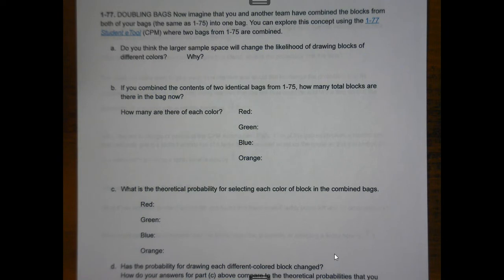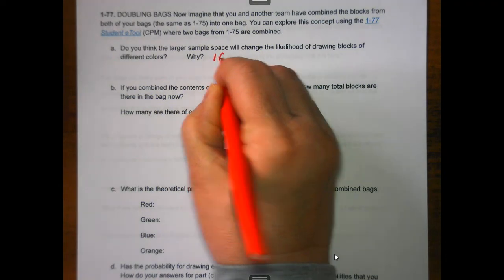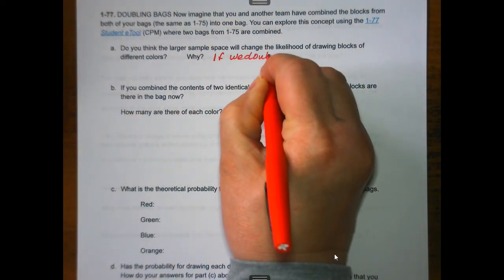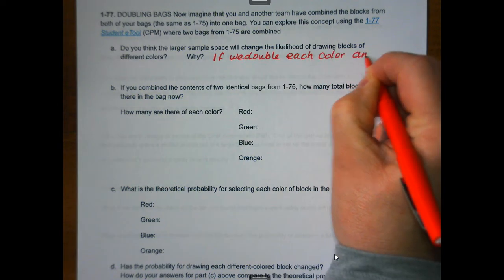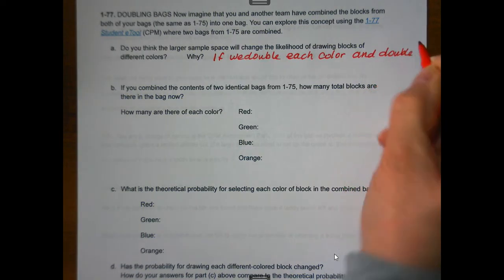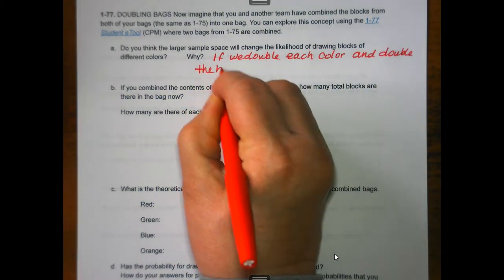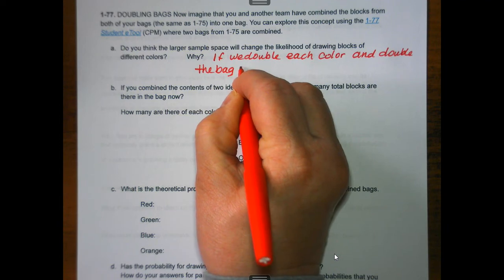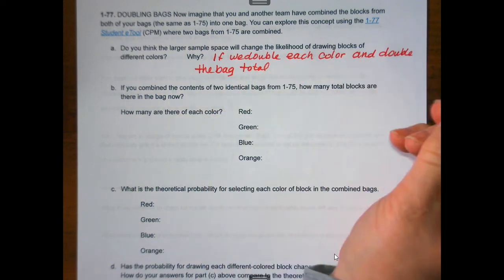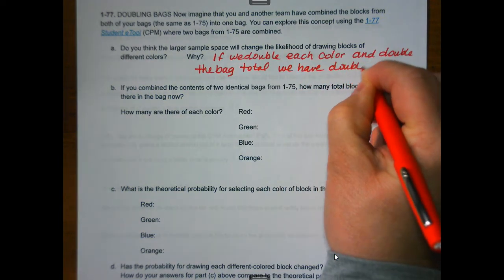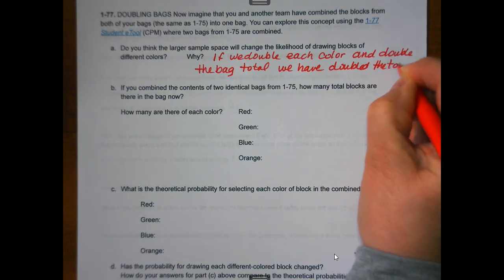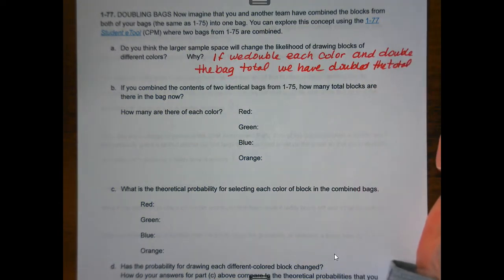Some of you might have thought that that would happen, but if we think about it, as we double each color and double the bags, we have doubled the total. And I like to think about this as I think about equivalent fractions.